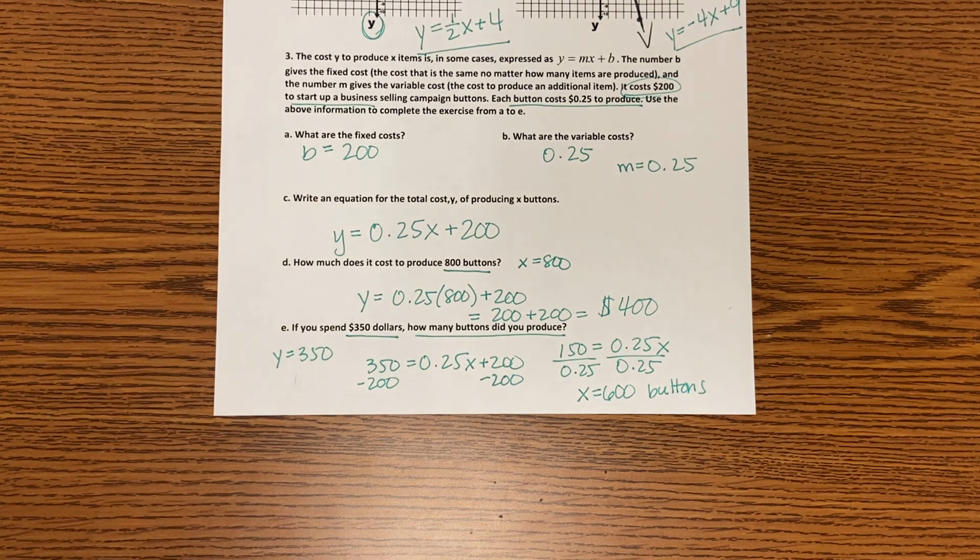But this is really all for the 4th homework assignment in Unit 5. And in our next video, we'll deal with how we graph inequalities. And that will be the last section in Unit 5.